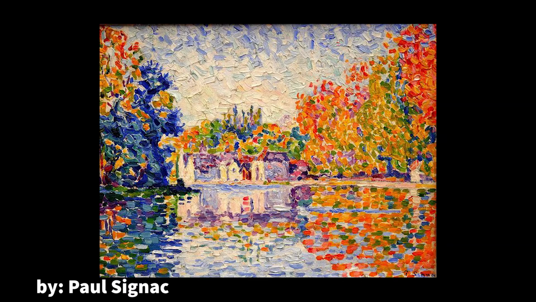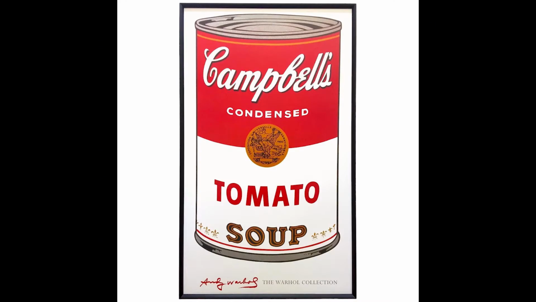Now we are going to use 4 of those: line, color, shape, and value, and those are going to be the criteria that we use to evaluate these next 2 pieces of art. That very first painting was by an Impressionist painter named Paul Signac. The second painting was done by an American pop art painter named Andy Warhol. Now here's what you need to tell me about those 2 pieces. You need to tell me how each one of those paintings uses line, color, shape, and space in their work.